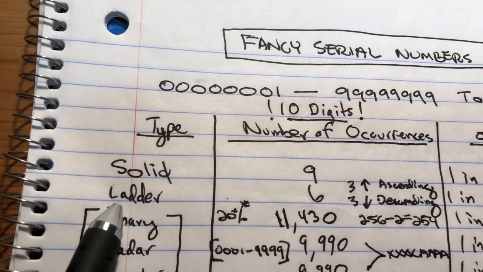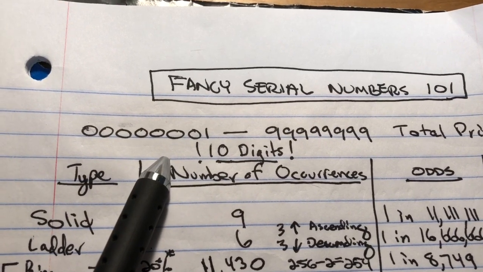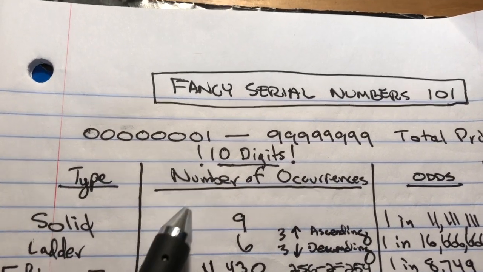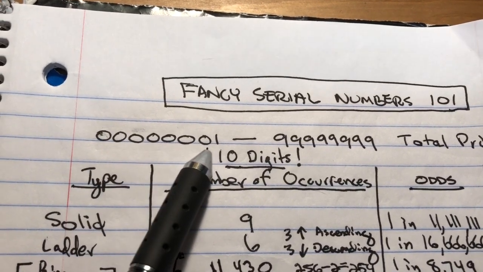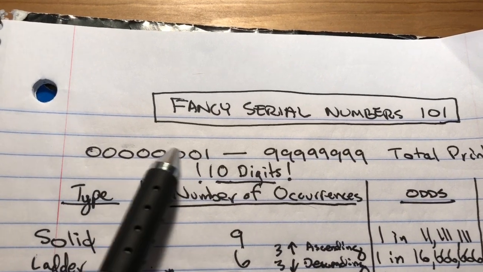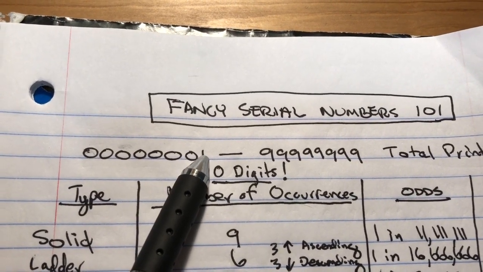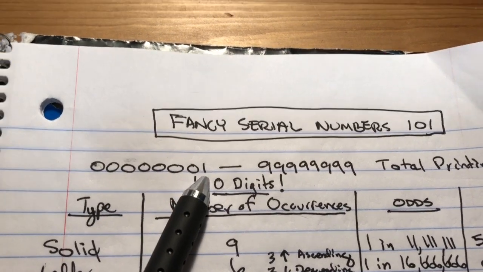Next is a ladder pattern here, okay? This is basically either ascending or descending, however you want to look at it, reading from left to right. So it can be 0, 1, 2, 3, 4, 5, 6, 7, or 1, 2, 3, 4, 5, 6, 7, 8, or 2, 3, 4, 5, 6, 7, 8, 9. Once you get past that, you're going to go back to 0 at the end of this digit, and it will not be a ladder pattern. It would be 3, 4, 5, 6, 7, 8, 9, 0. And that's not a ladder.